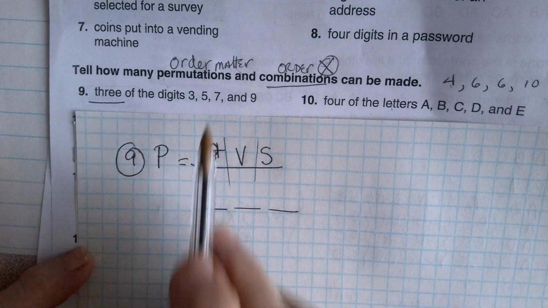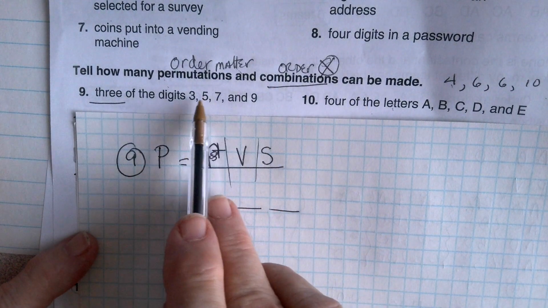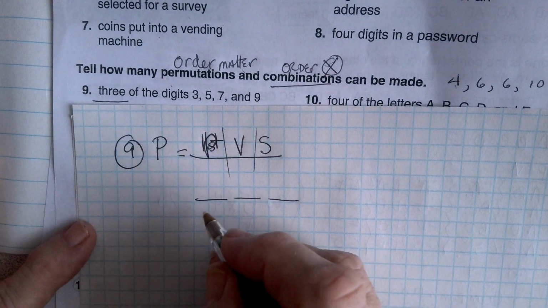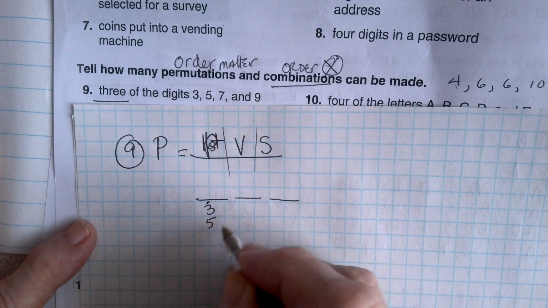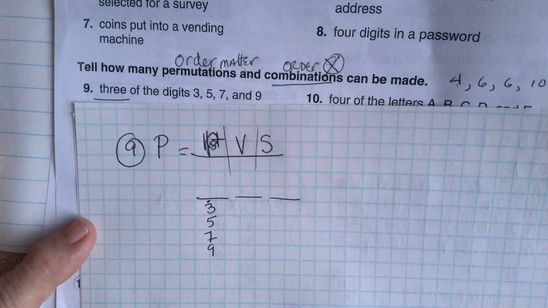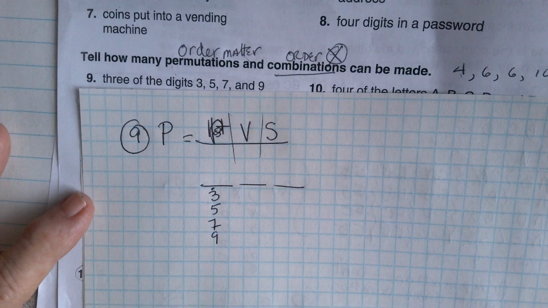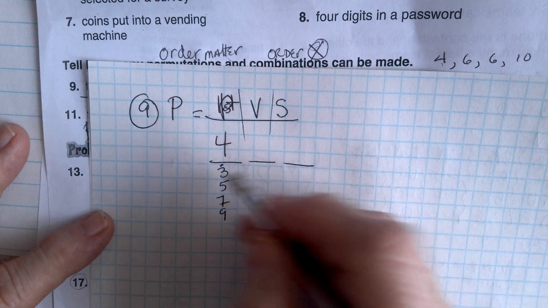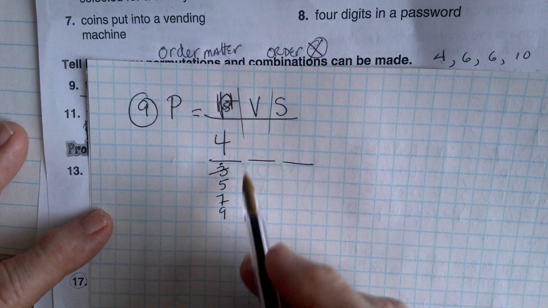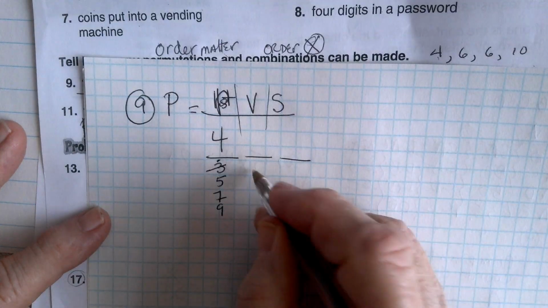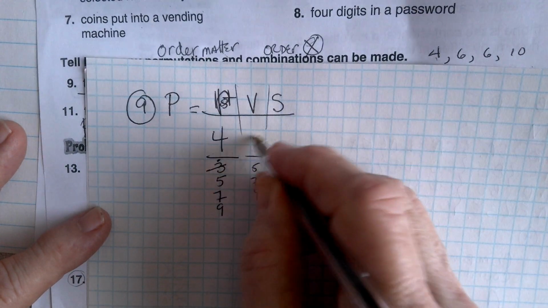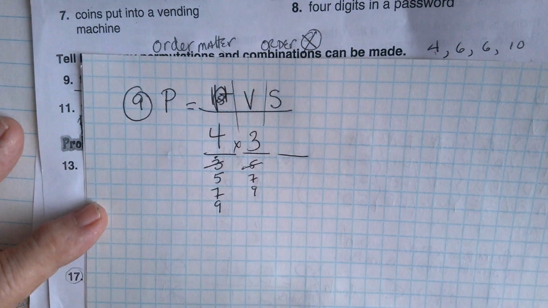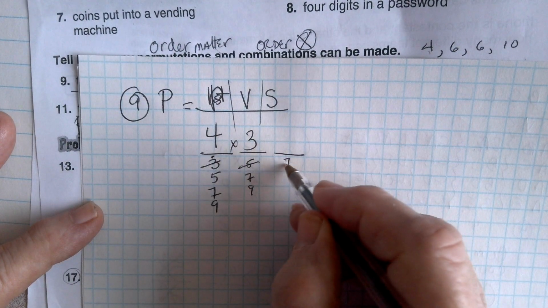So the first time, who could be president? The 3, the 5, the 7, or the 9. And just put it the first time. 3, 5, 7, 9. And I'm going to expect that you're all writing this. How many people is that? 4. But now, let's suppose 3 gets chosen. How many are left? 3. Then, let's suppose 5 gets chosen to be vice president. How many people are left? 2.